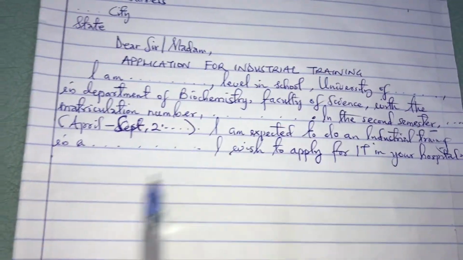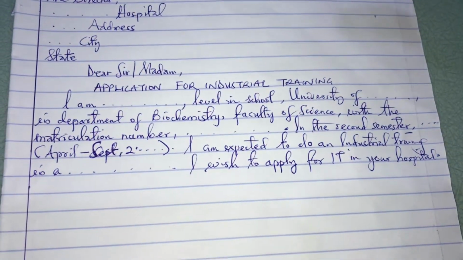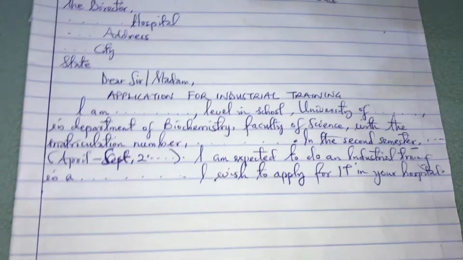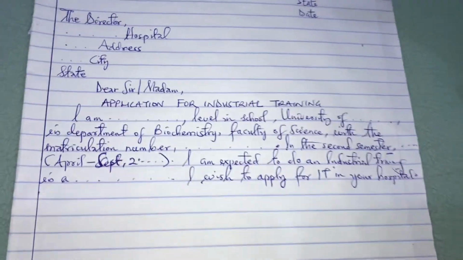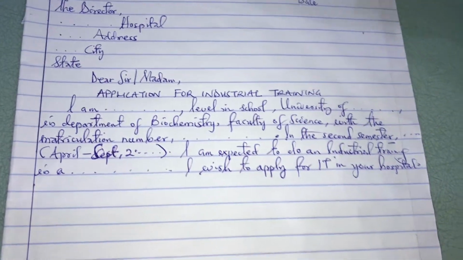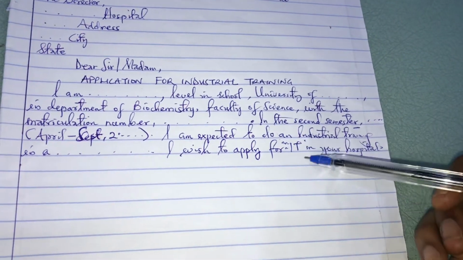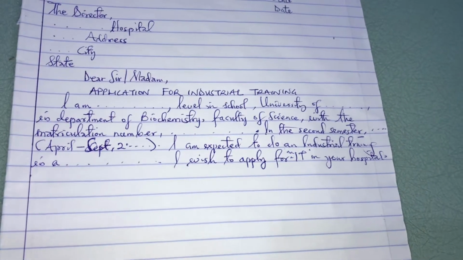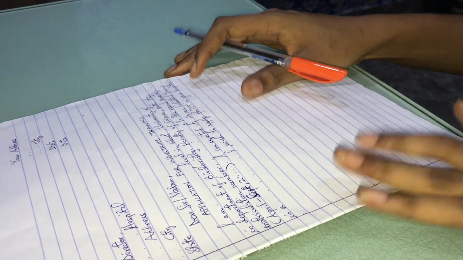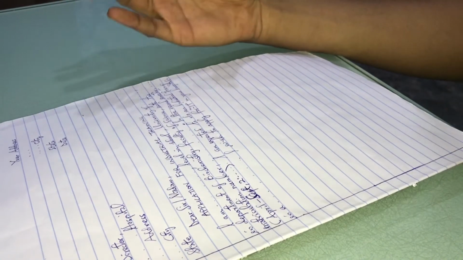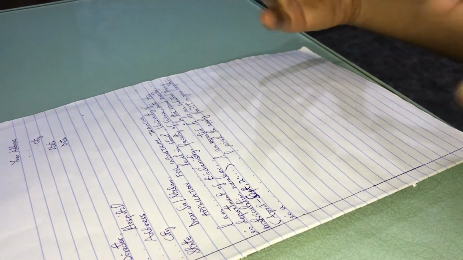You just put in the area where you want to specialize if you are going to do an IT in their company or in their hospital or whichever. You should apply for an internship training. You can say an internship training in your hospital. So let's continue. This kind of letter, you just need to go straight to the point. This is just a headline, a tip of how it should be. These are very essential things you need to have in your letter.